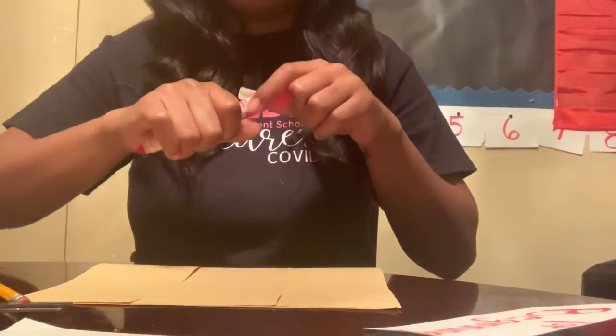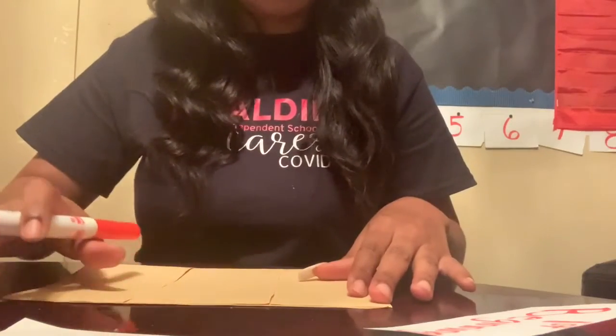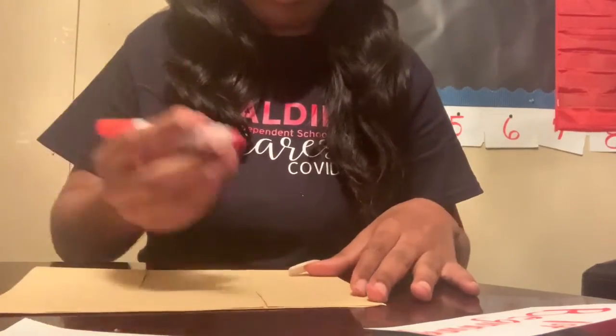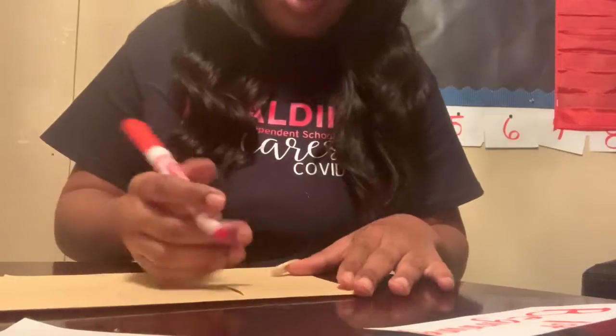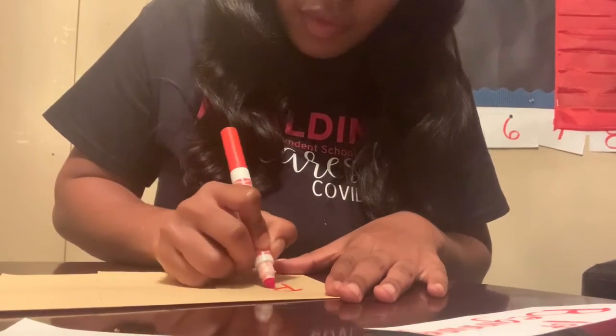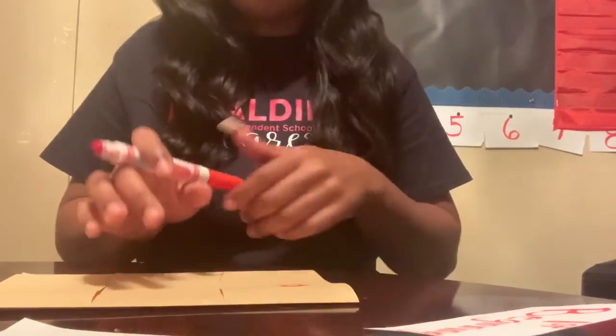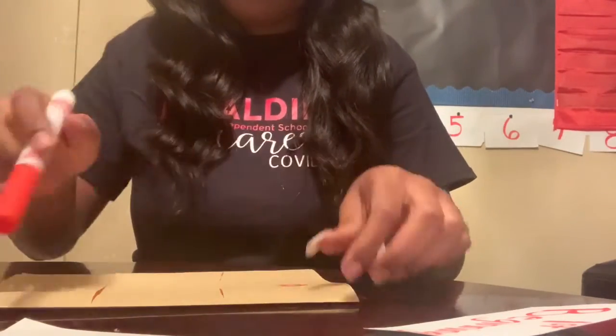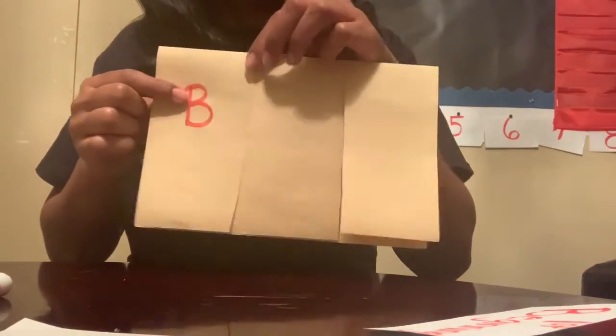And you can use your markers to do that too. And any 3 colors you want to use is fine. So on my first flap, I'm going to write B for beginning, okay? All right, so I have B for beginning, okay?